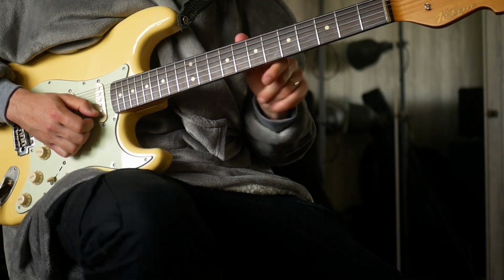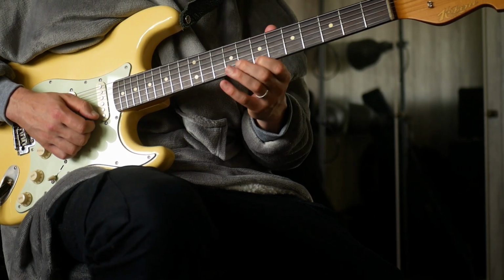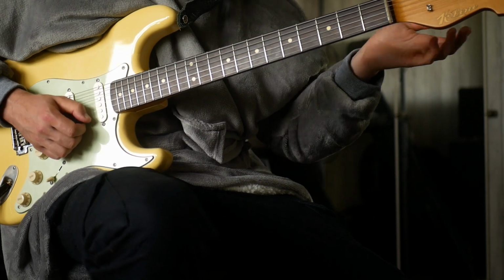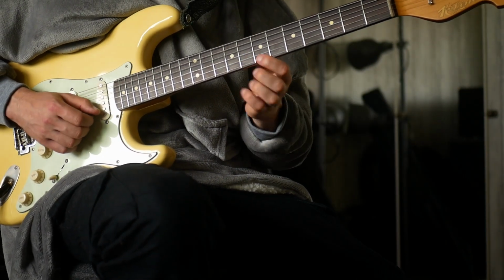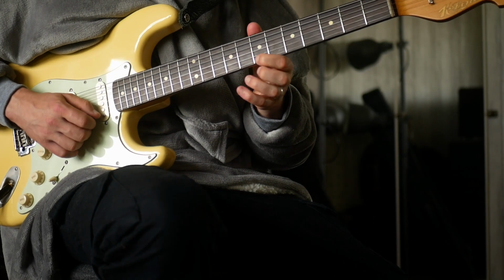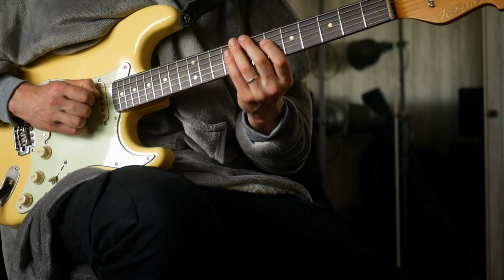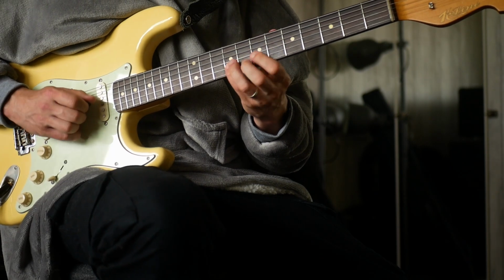So then the very last box shape in this key would be the one that occurs underneath the minor. So we start here on our 7th fret and descend down to the 6th fret on the D string.